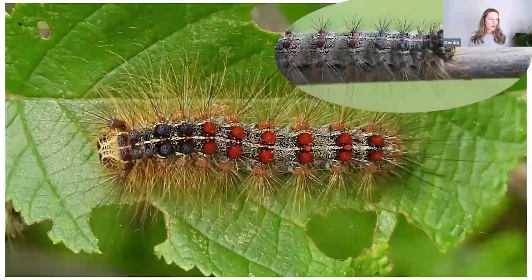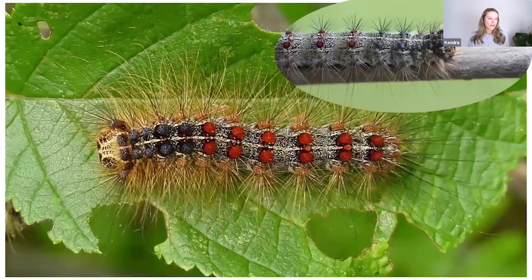Now, this is a closer up photo of the larvae and what we're going to be looking for. And there are a couple of different distinguishing features that we need to look for when we're identifying spongy moth larvae. Now, this is, again, the destructive stage of spongy moth. The adults don't do damage. You're going to see the most defoliation and the most damage in the larval stage of spongy moth.